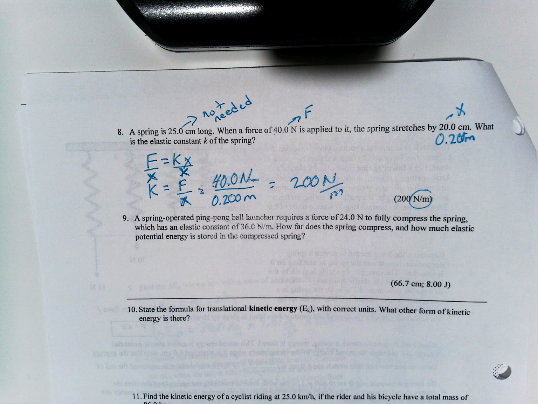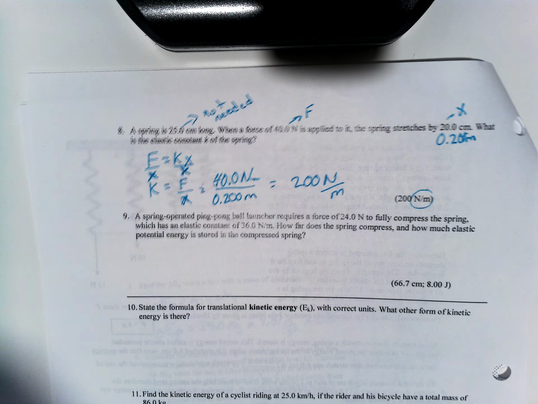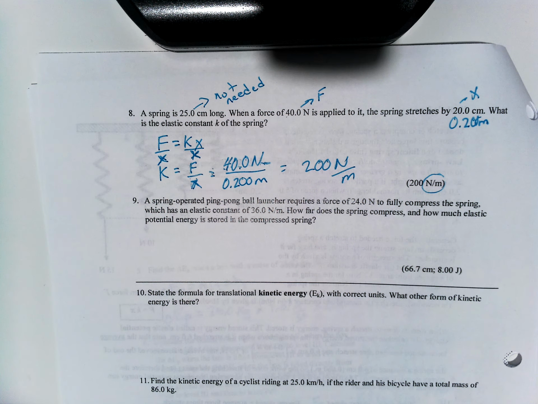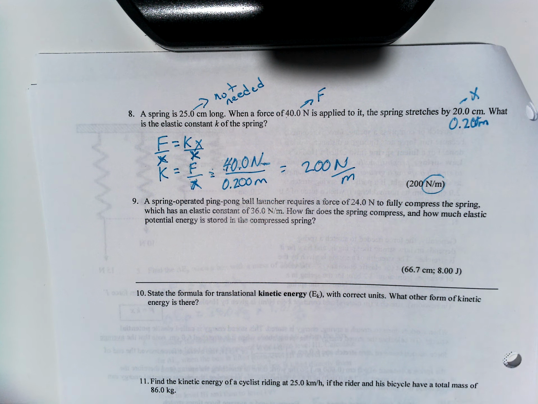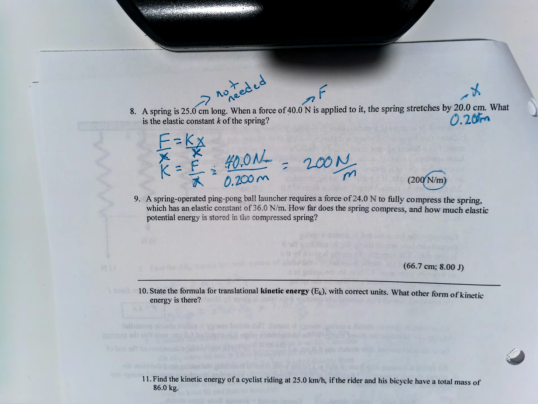A spring-operated ping pong launcher requires a force of 24 newtons to fully compress the spring, which has an elastic constant of 36 Newton meters. How far does the spring compress, and how much elastic potential energy does this compressed spring have?